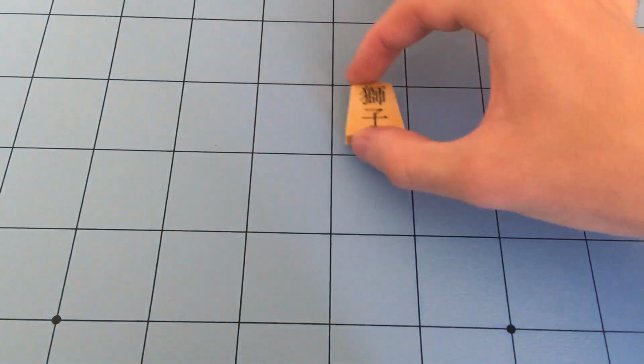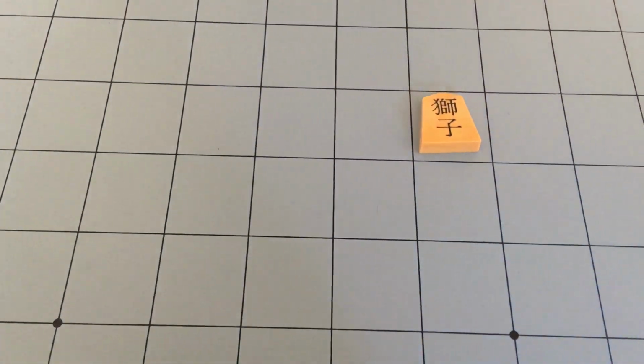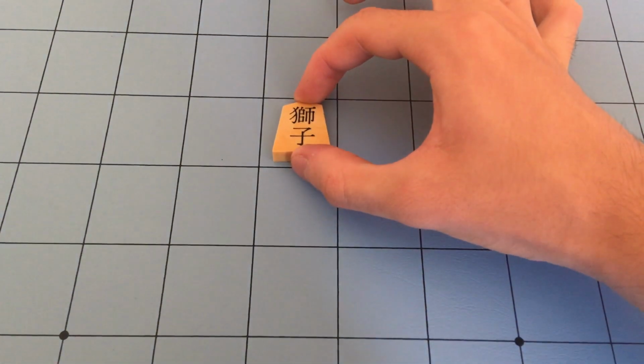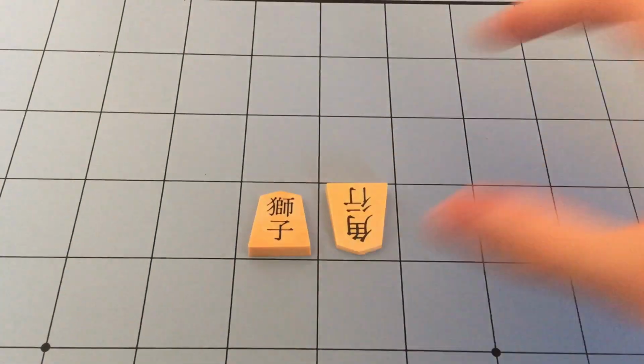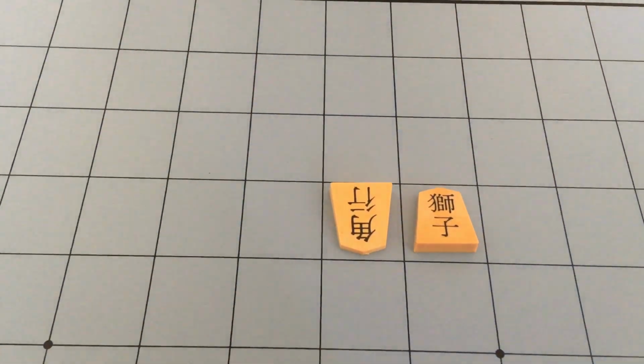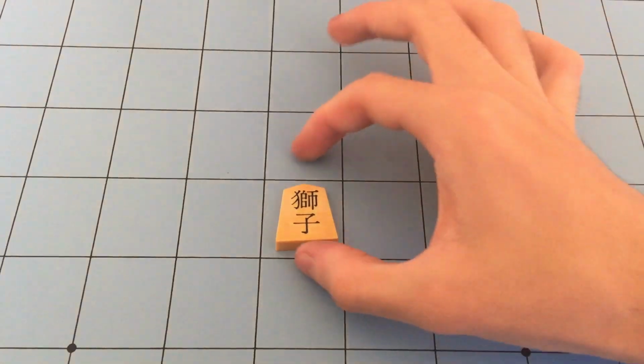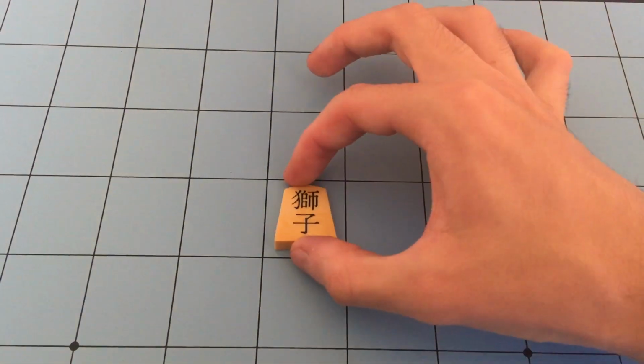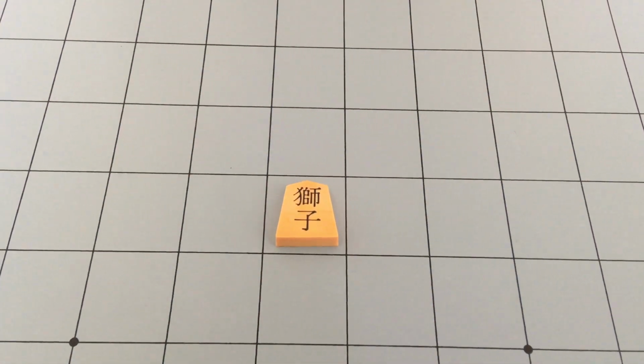It could step to an A square and then to a B square. It could step to an A square and then to another A square. It could jump directly to a B square, jumping over pieces in the way. Or it could even step to an A square and then back to its original square, effectively pausing a turn.